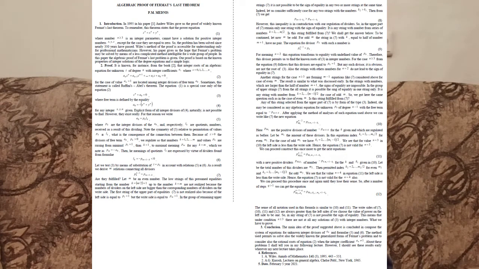The sense of all notations used in this formula is similar to 10 and 11. The right sides of 7, 10, 11 and 12 are always greater than the left side, if we choose the value of power on the left side to be 1.